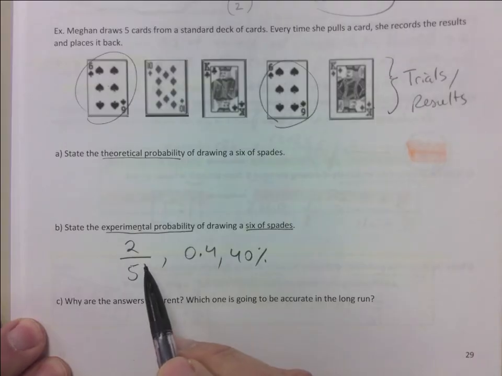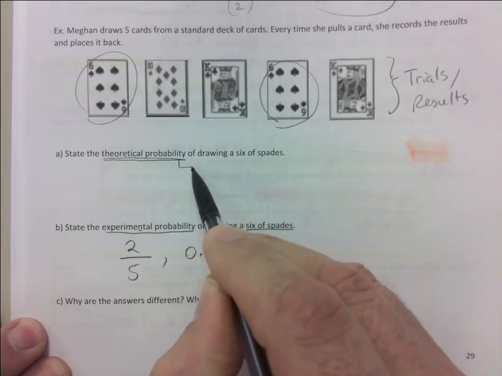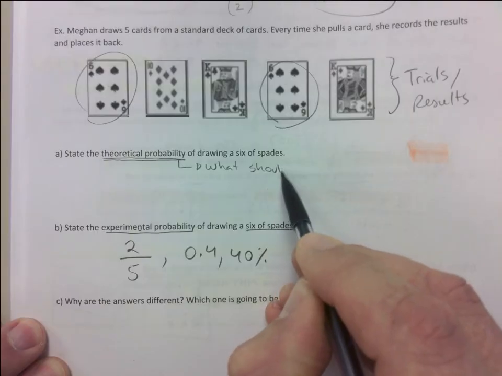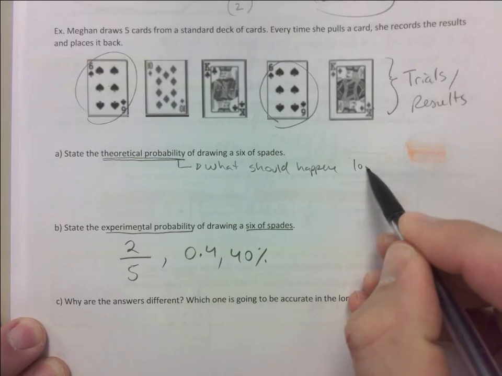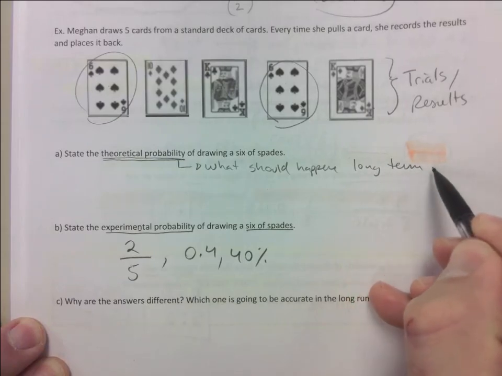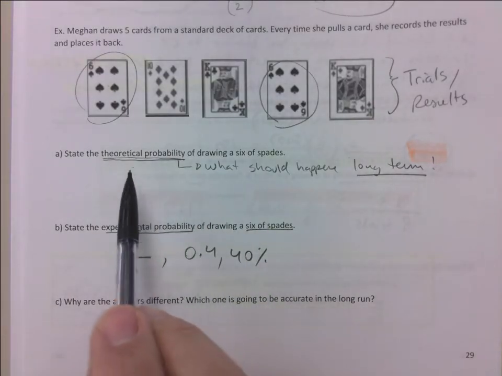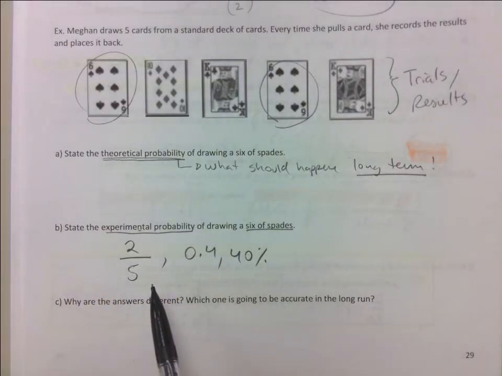When it's theoretical, by the way, folks, this is what should happen long term. In the long run, if the sample is large enough, you should be observing the theoretical probability, not the experimental.